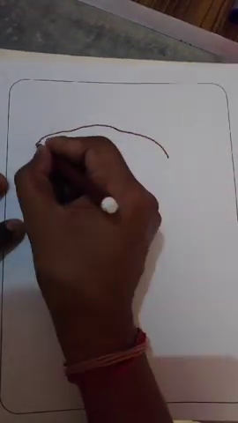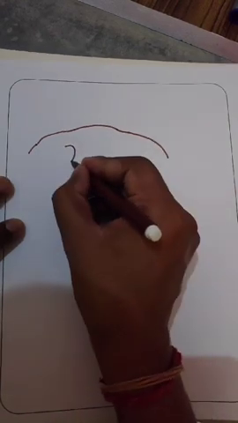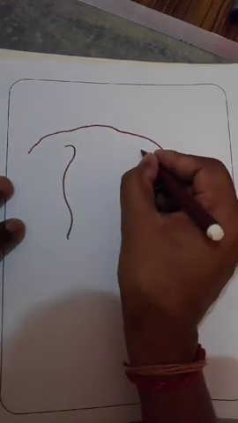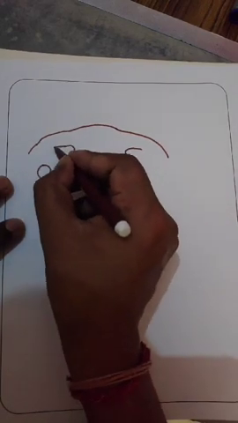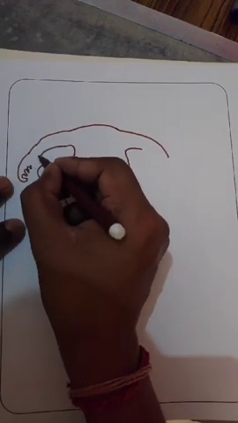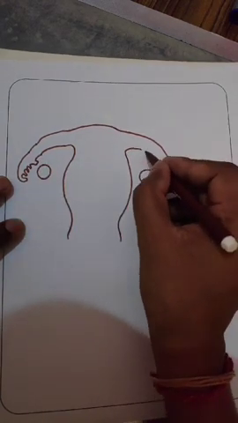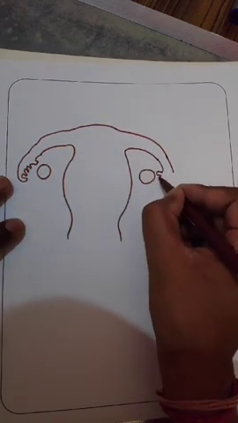Students, let me introduce the structure of the human female reproductive system, and in this video we will learn how to draw it, and later I will explain it. This one is the ovary and this one is the finger-like projection known as fimbriae. Fimbriae help to trap the ova.